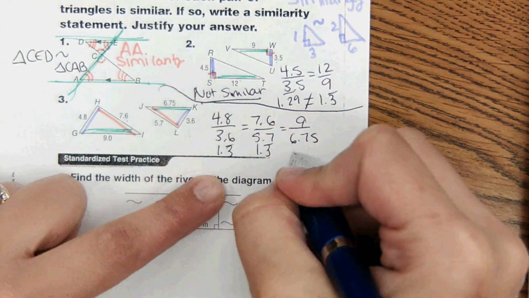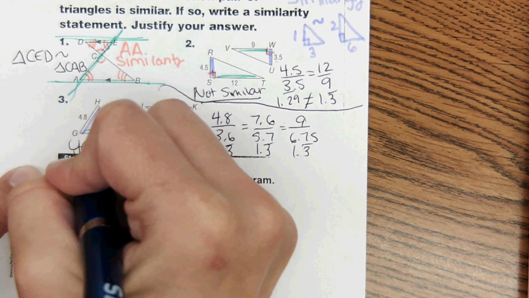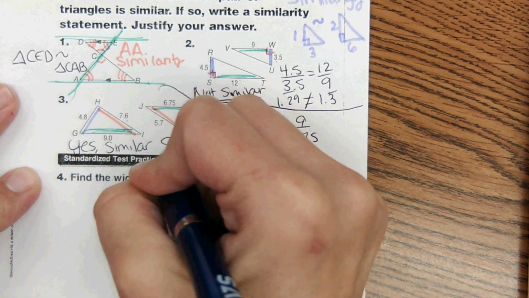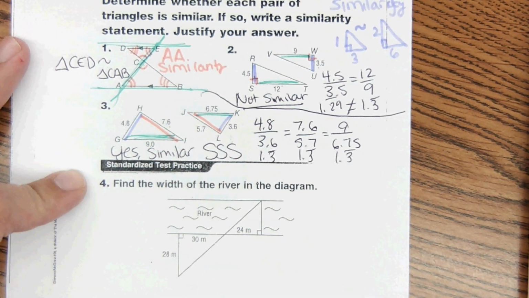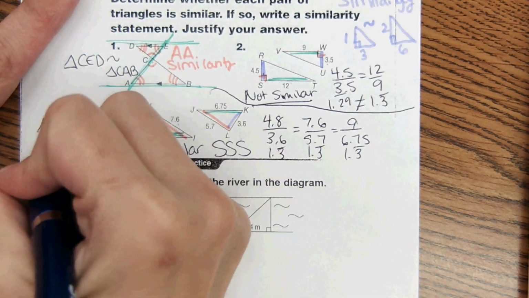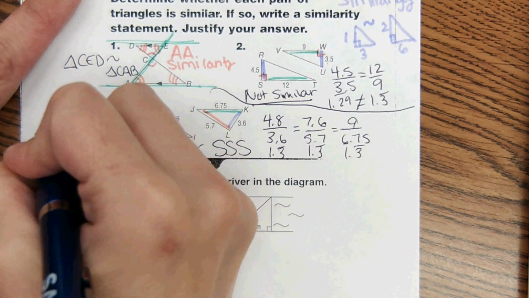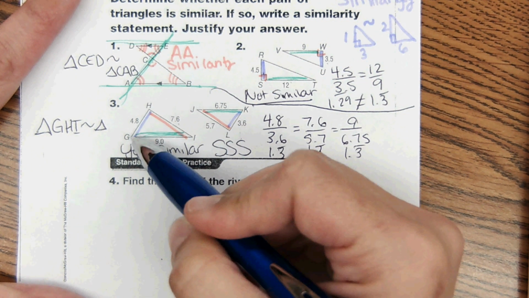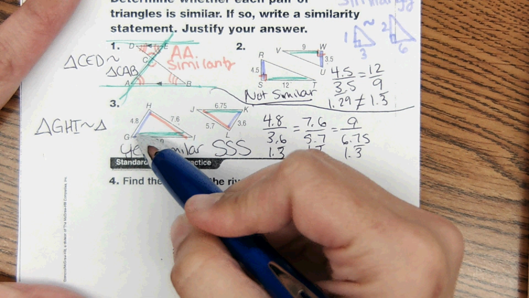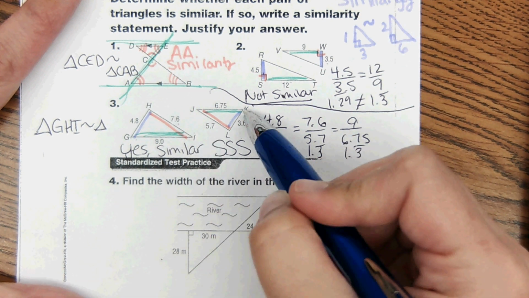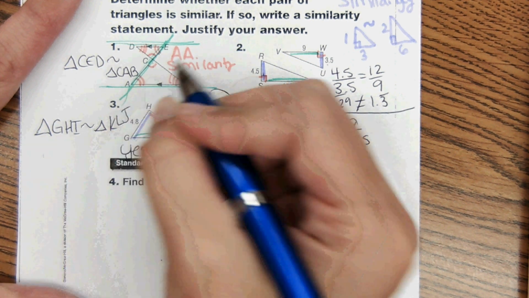And then all of it says 1.3 repeating. So they all equal each other. So therefore, yes, these are similar. They have side-side-side similarity. And then in writing the statement, triangle GHI is similar to triangle, I did purple to orange, so KLJ.